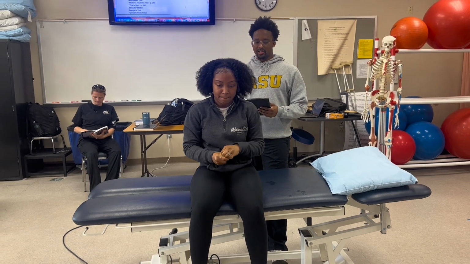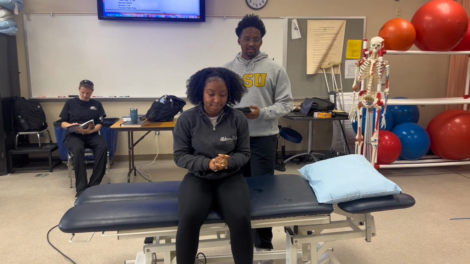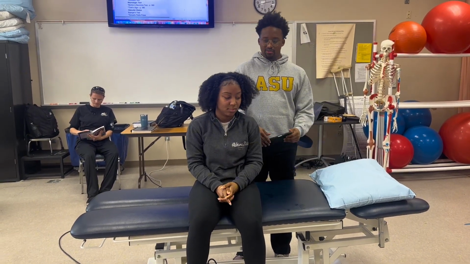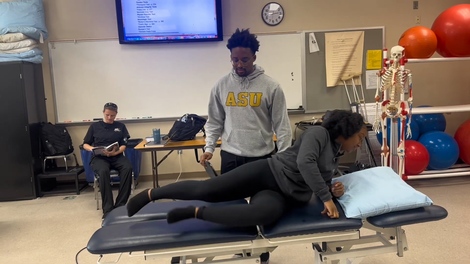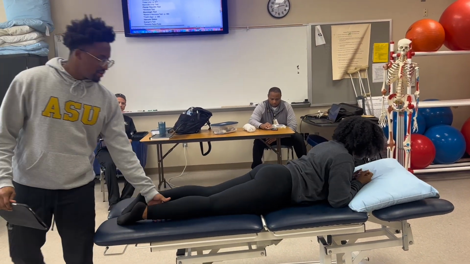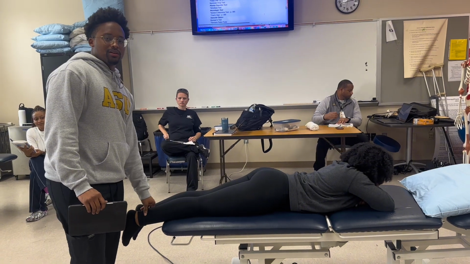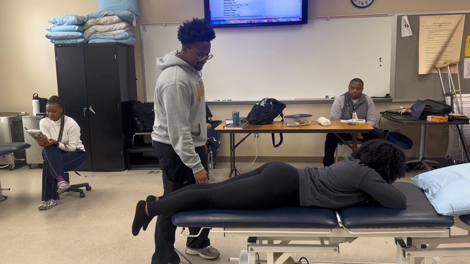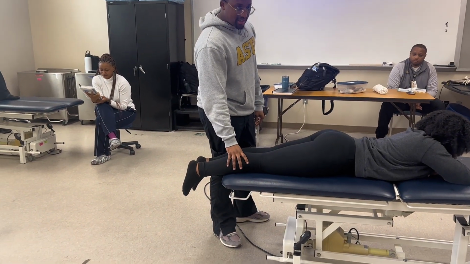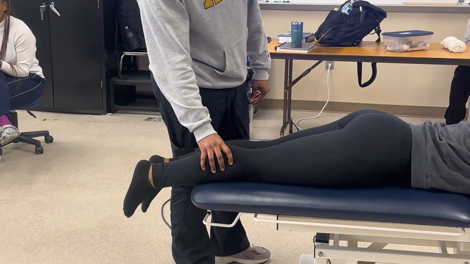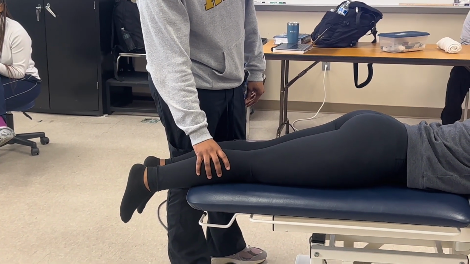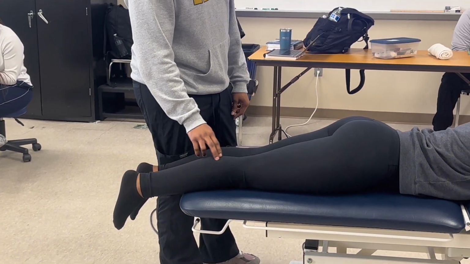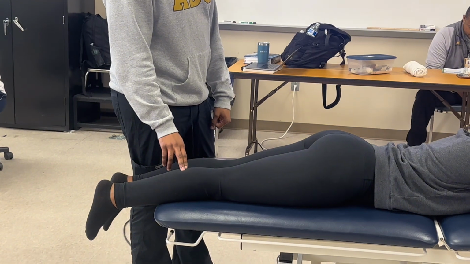Are we doing the Thompson test? Yeah. This is a test to assess the Achilles tendon. So I'm going to have my patient in the prone position, with the foot off the mat. What you want to do is squeeze the gastroc soleus complex, and in doing this, the patient's foot is supposed to plantar flex. If there is no plantar flexion, then that is a positive indication of an Achilles tendon rupture.